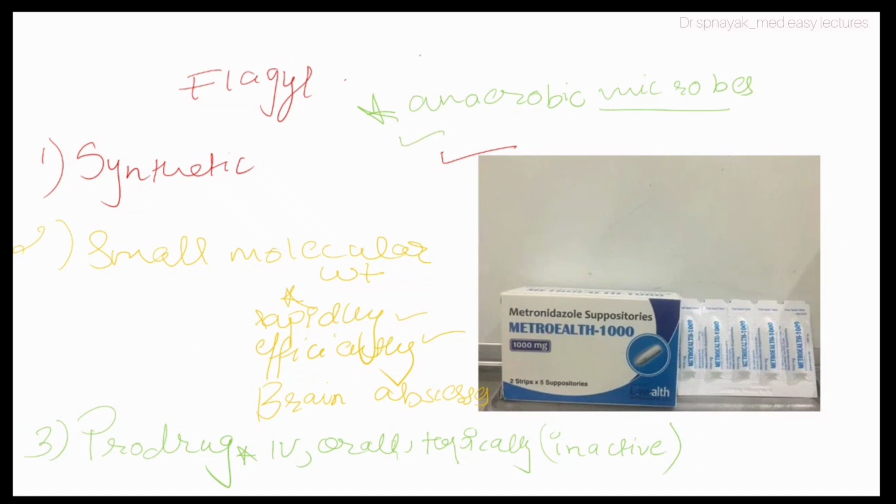It is not activated inside our cells. It is not activated inside the aerobic microbes. It is only activated inside the anaerobic microbes. Metronidazole, having a small molecular weight, does diffuse into the normal cell, into the aerobic microbes, and into the anaerobic microbes, but it is only activated inside the anaerobic microbes. Now, what do I mean by anaerobic microbes? We will see in detail.